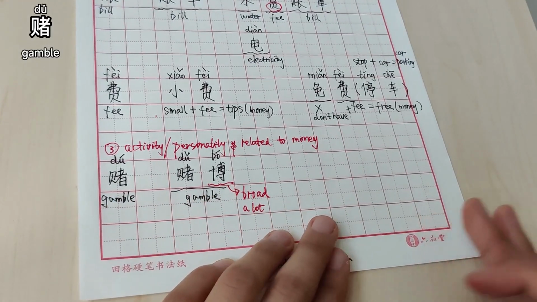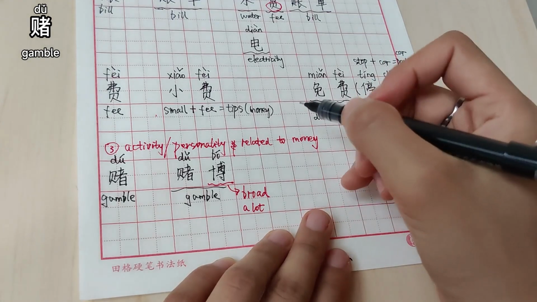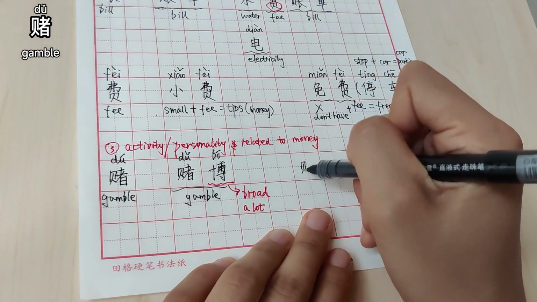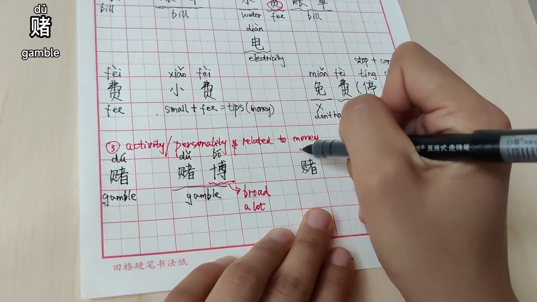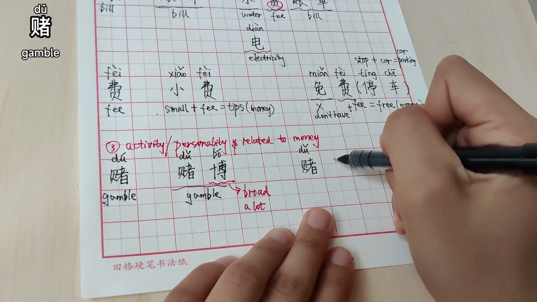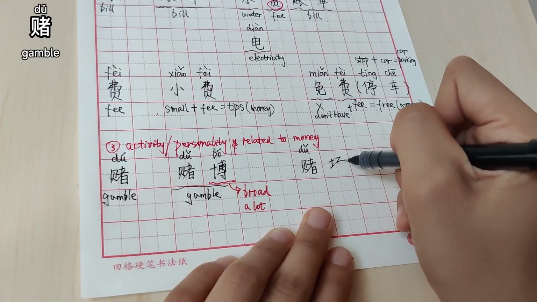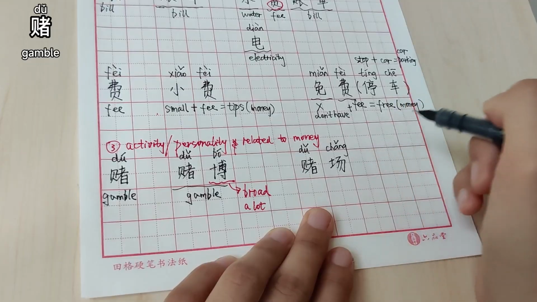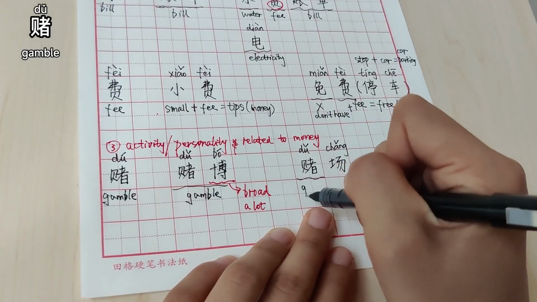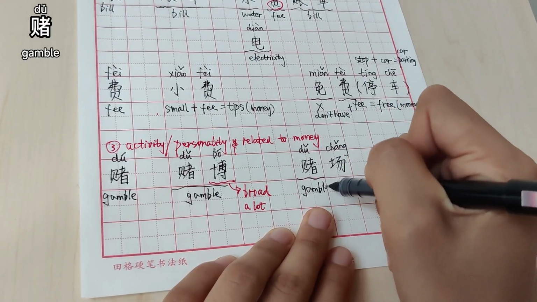The place where you can gamble, that would be 赌场. 赌 to gamble.